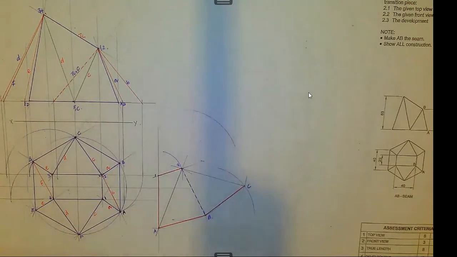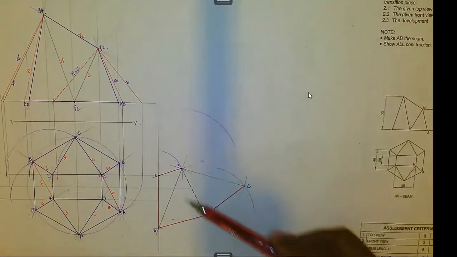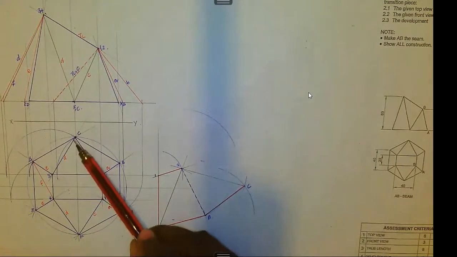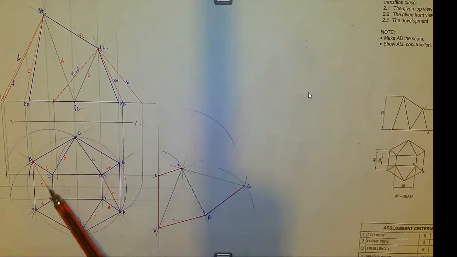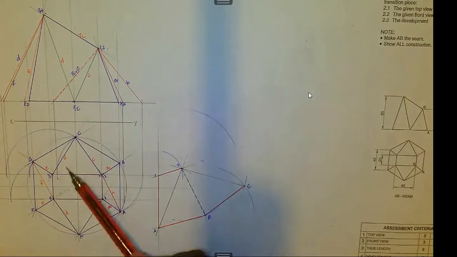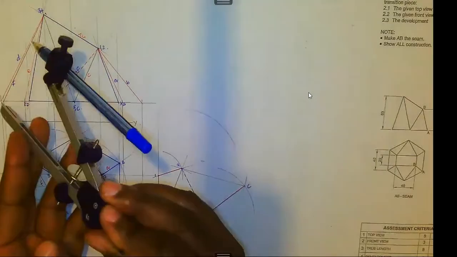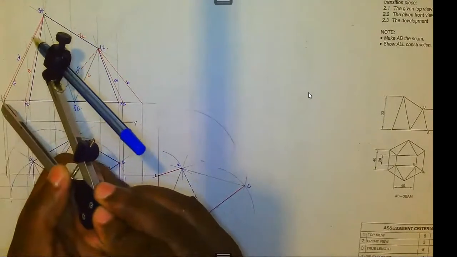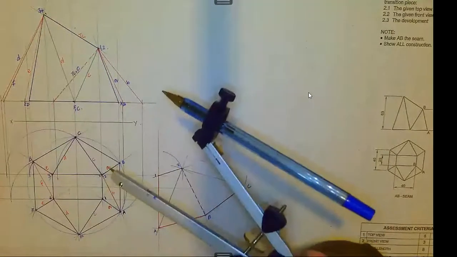Right, okay. But you describe an arc, then you need C to 3, which is line D, on the extreme end, which is this one. Let's push this one slightly.